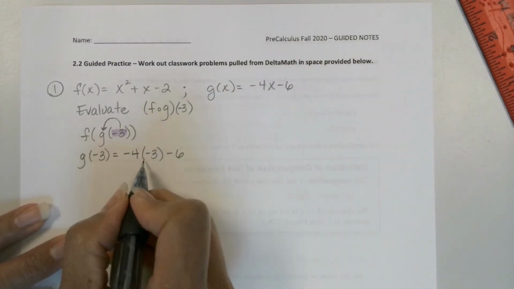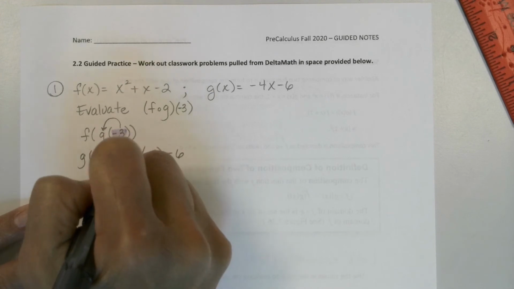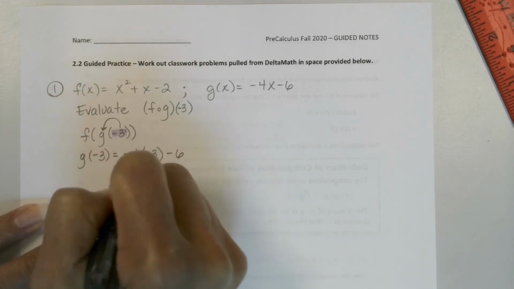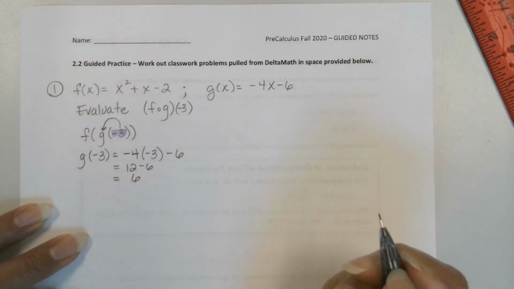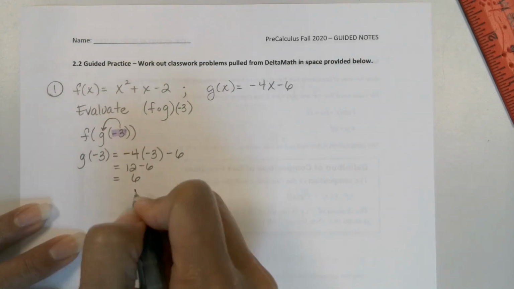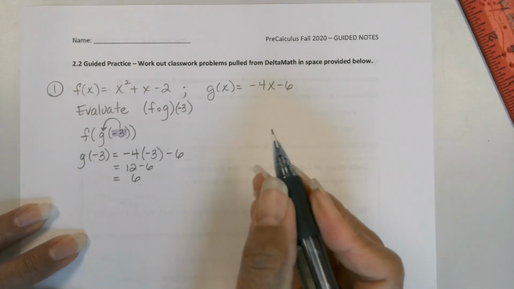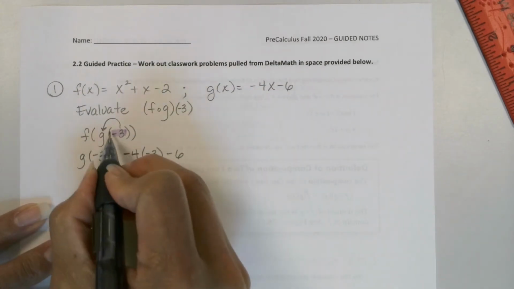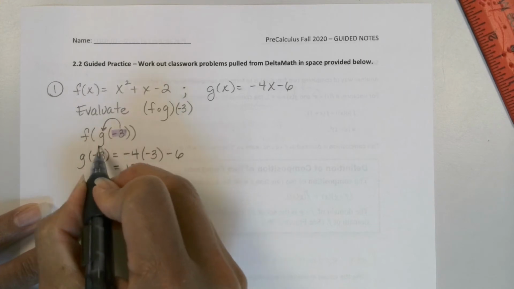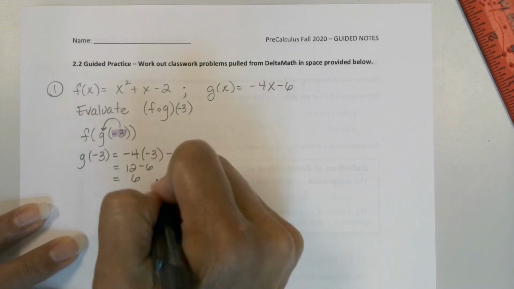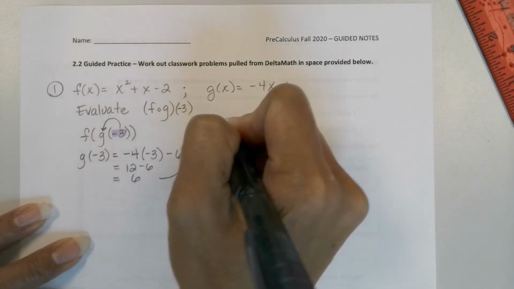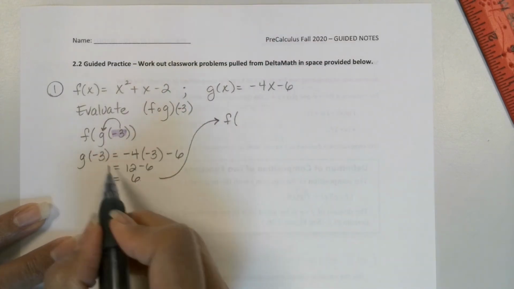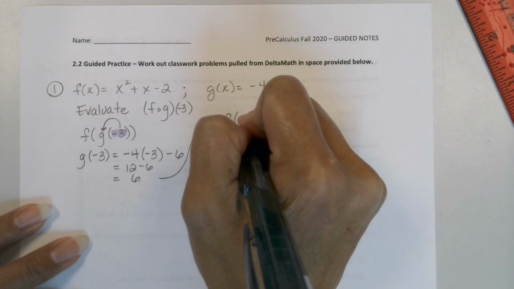What is negative 4 times negative 3? It is positive 12. Bring down the minus 6. And 12 minus 6 is 6. So our g of negative 3 is 6. So what does that say we can do? Well, if I know this is equal to 6, this entire thing can be replaced with the number 6. So let's do that. f of g of negative 3, which we found to be 6.